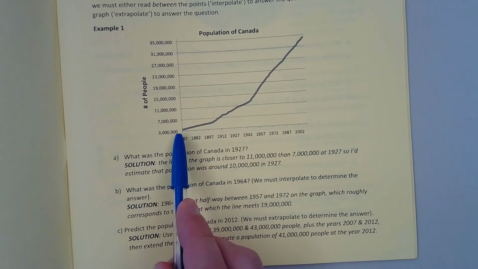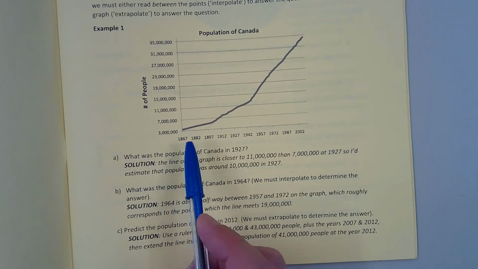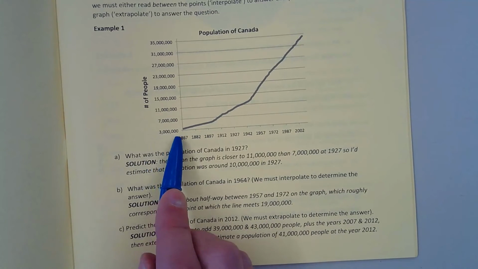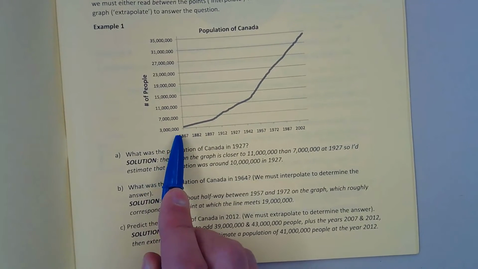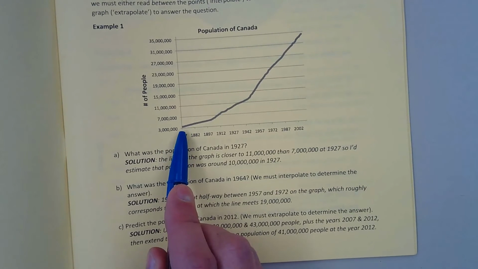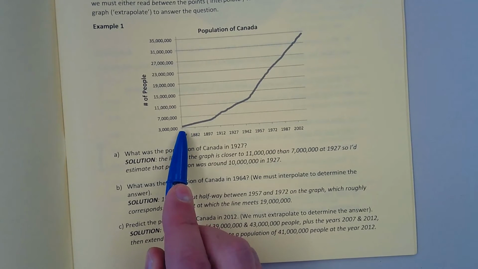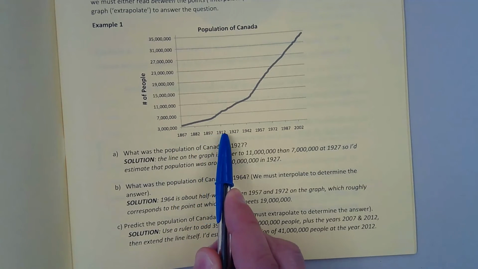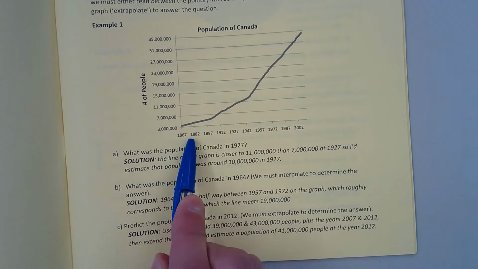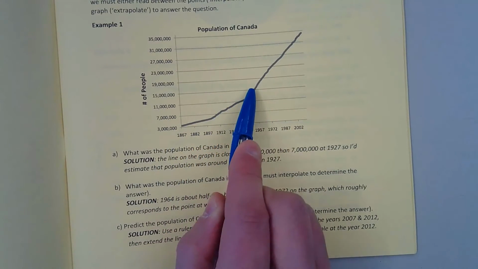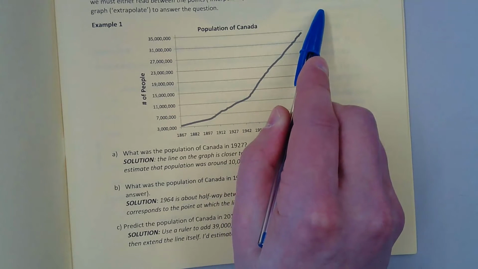So they would have done a census then, which is when they actually try to count all the people, which is hard to do. But they figure it was around, it looks like 3 million people, right? Around there, a little bit more maybe. You can't tell exactly, but somewhere around there. And then the population started to grow pretty fast, right? So as you're going to the right, every year, the population of Canada seems to go up.